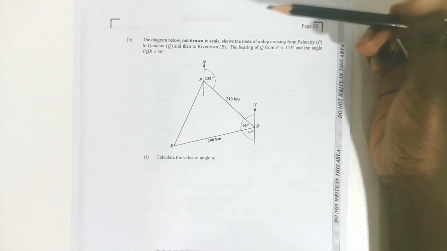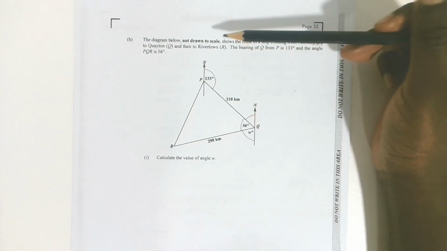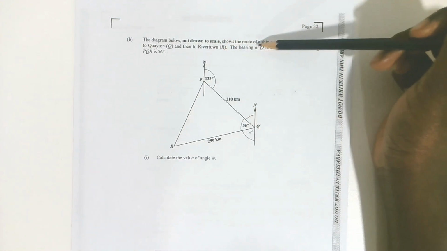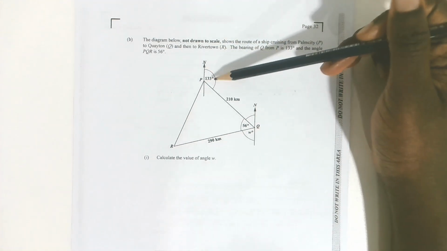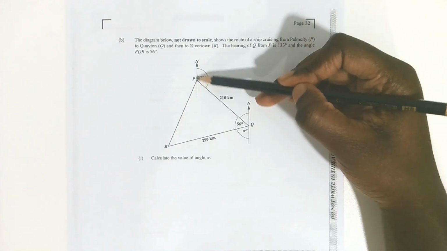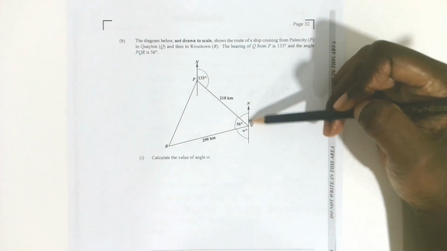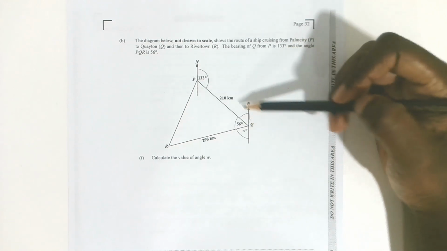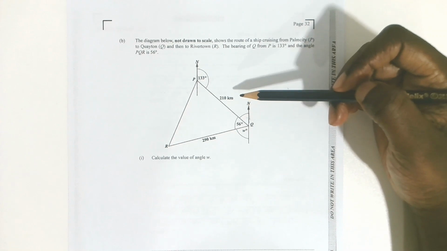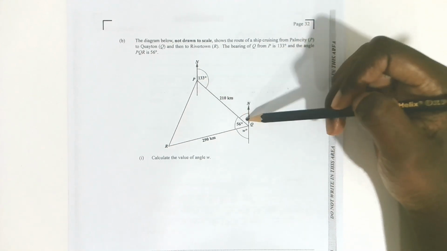From what we know about bearing, they tell us that the bearing of Q from P is 130 degrees. From here to here, we know that these 2 angles must add up to 180 degrees.